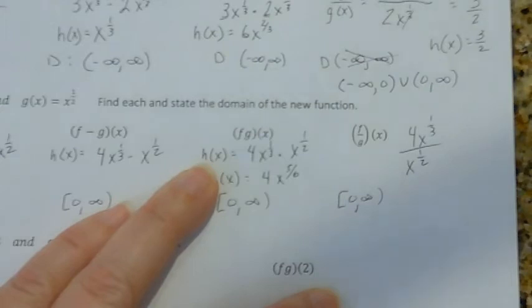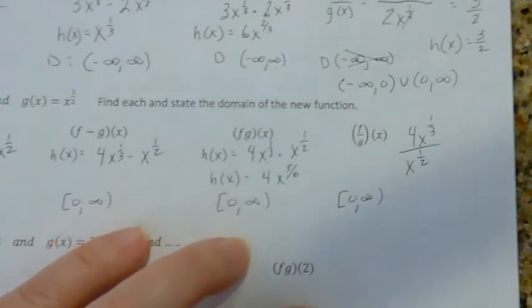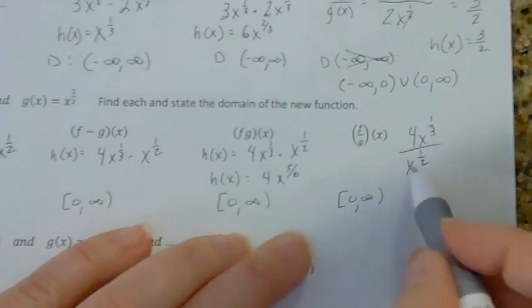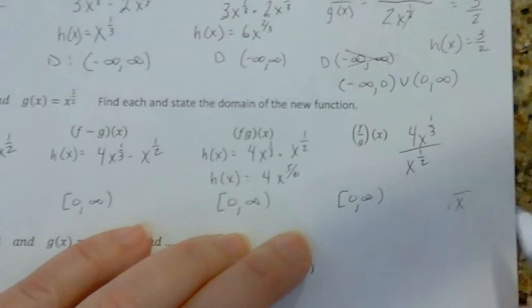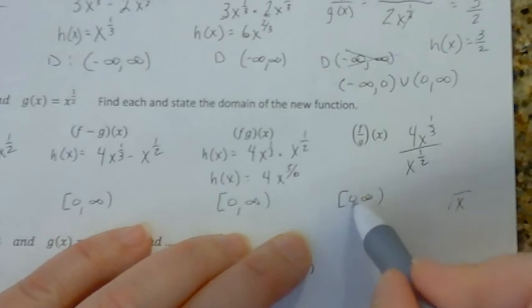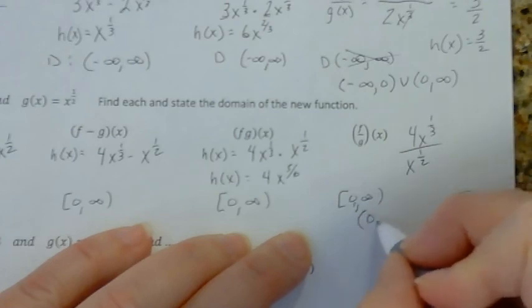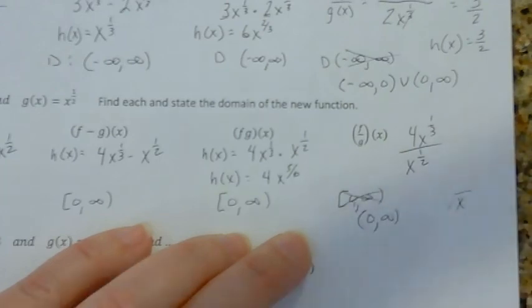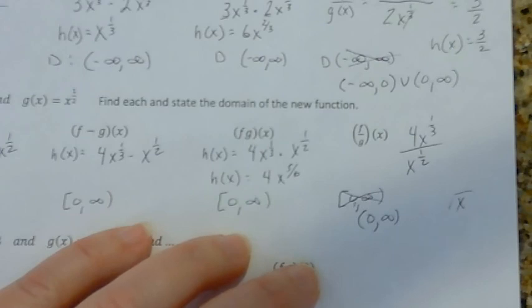So now that I've moved an x value to the denominator, I have to look to see if it needs to be tweaked. X to the 1/2 means the square root of x. I don't want what's on the bottom to be 0. And if I put a 0 in for x, the square root of 0 is 0. So 0 doesn't work anymore. So before I had 0 working because it was a bracket. But now that I don't want 0 to work, I need to change it to parentheses. So it's parentheses 0 to infinity.